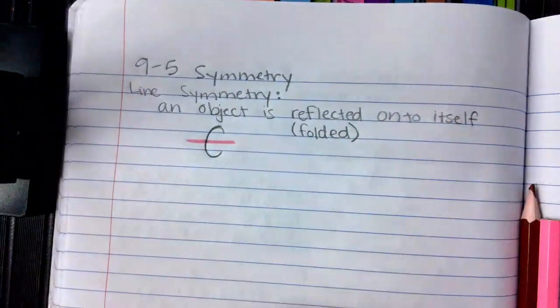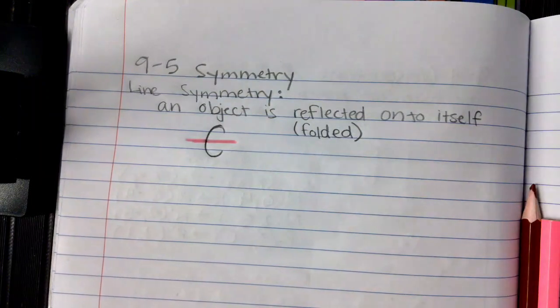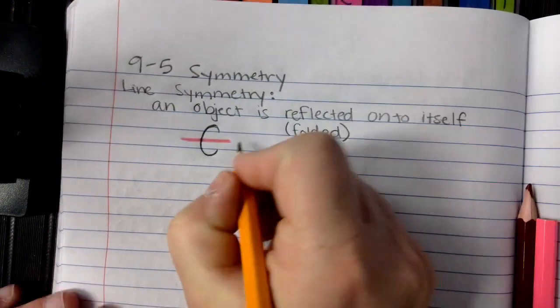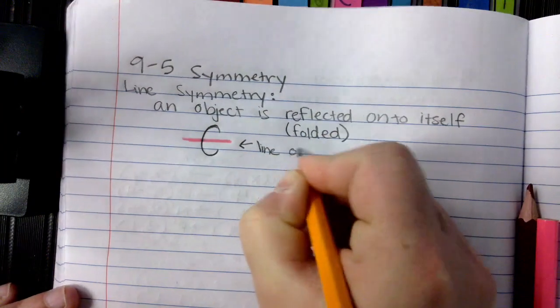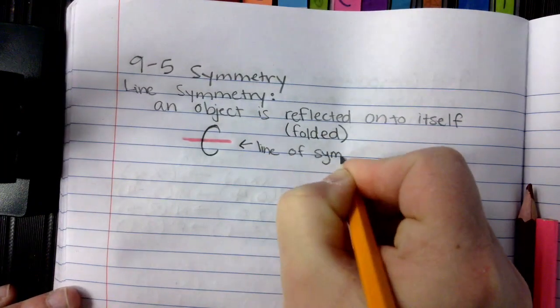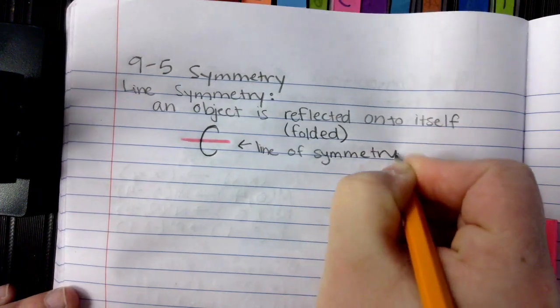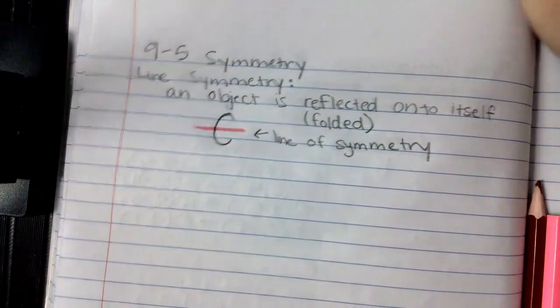Alright, that's our first one. This line that we draw is called the line of symmetry. Mathematicians, I'm telling you, are just the most creative people in the world. That was sarcasm, because they just called it line of symmetry.